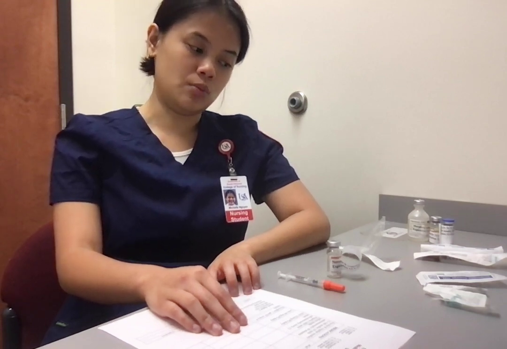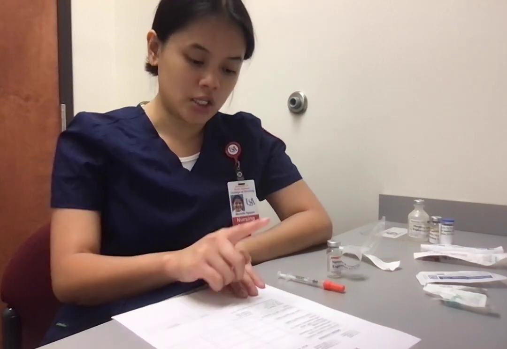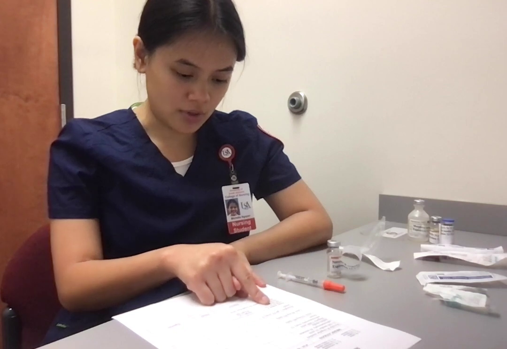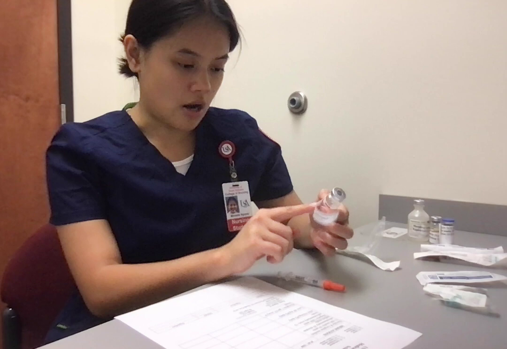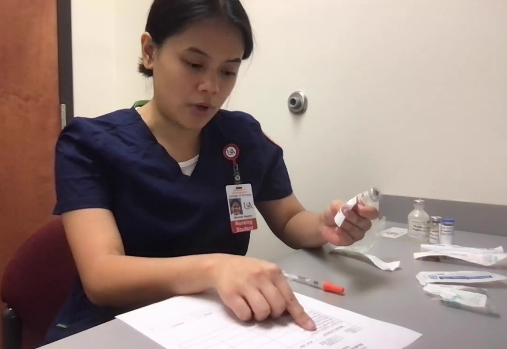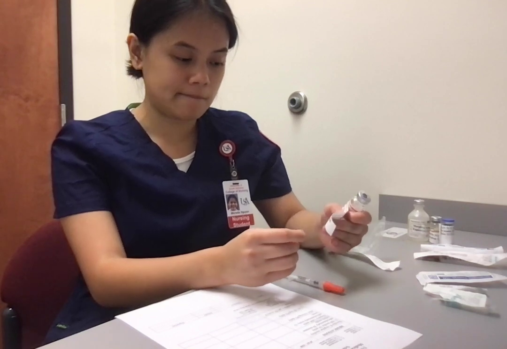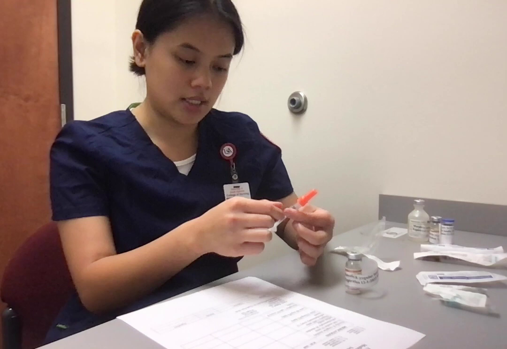Now I am going to do my second check of my medication administration rights. So Jaguar J. Jones, date of birth 8/25/1963. Right medication. Novolin R, regular insulin. Right dose 10 units.